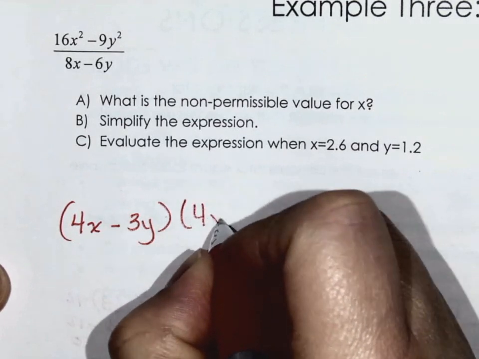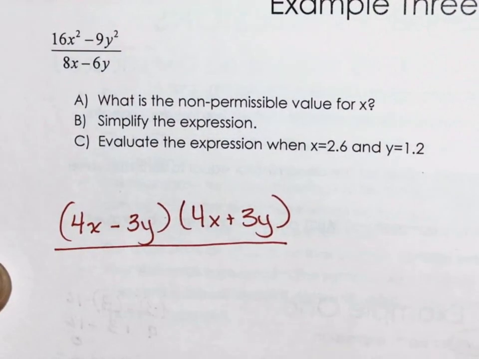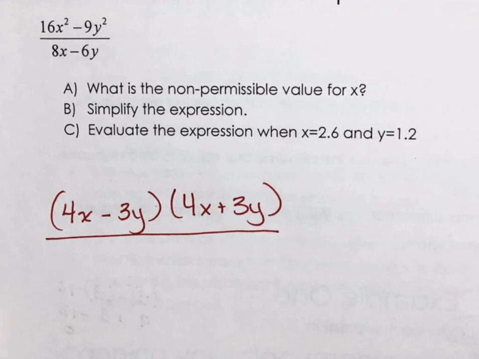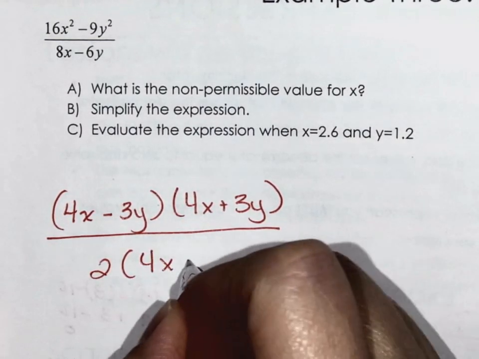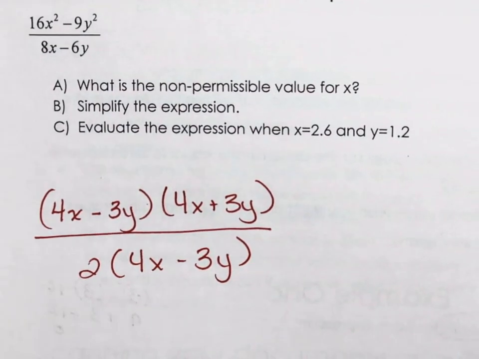Did everybody see that the numerator was difference of squares? 16 is perfect. Numerator, yeah. And for the denominator, what am I going to take out? 2. I'm going to take out a 2. So step 1 is factor everything.